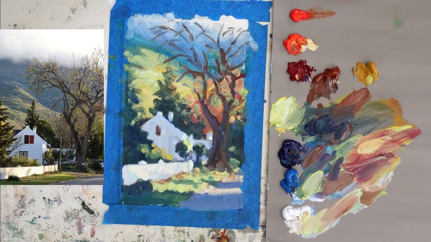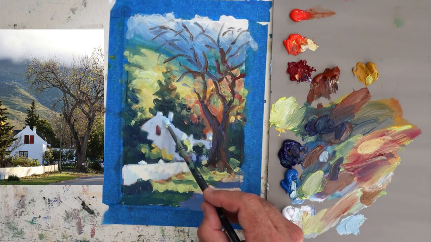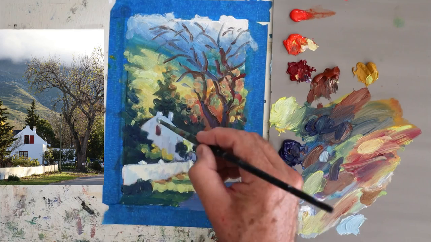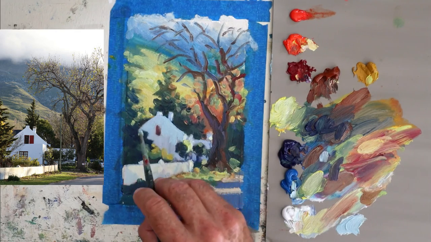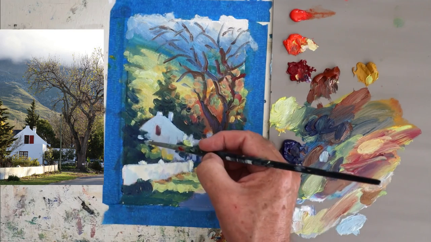Now, I can't put too many details in that mountain. It would just overwhelm the scene. There's quite a lot in the foreground, so I have to sacrifice some of the mountain details in a format like this. Just cleaning up the side of the building, creating a few sky holes as well.